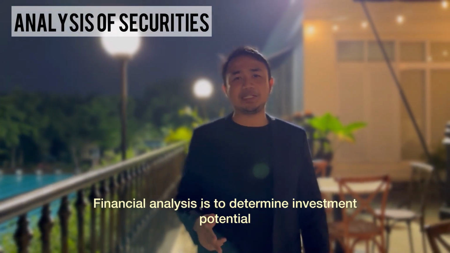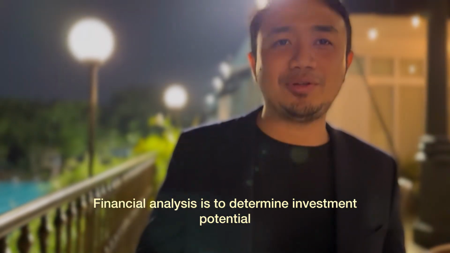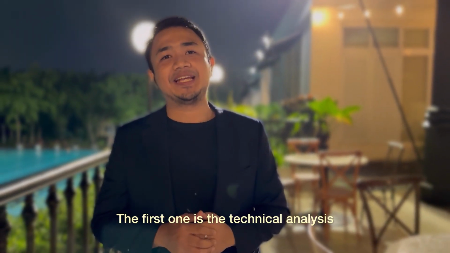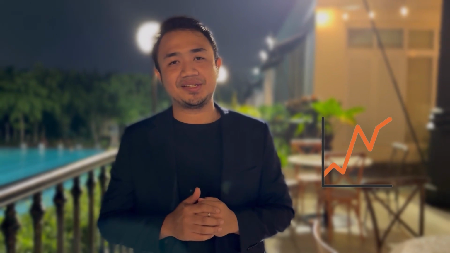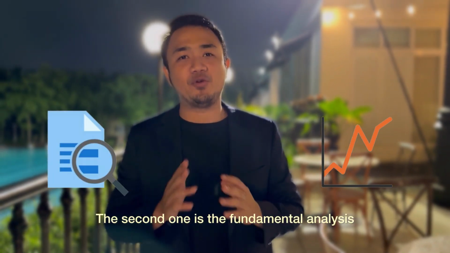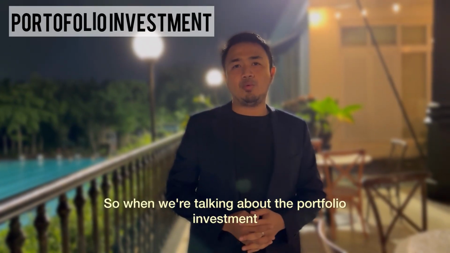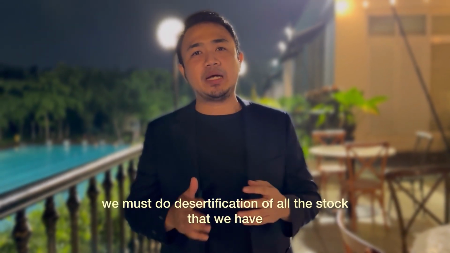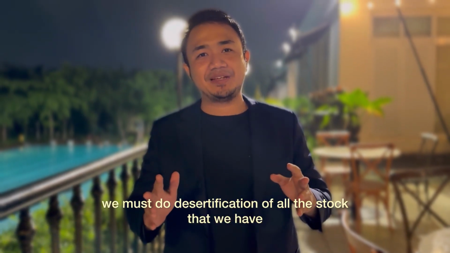Financial analysis is to determine investment potential. There are two approaches to doing the analysis. The first one is technical analysis. The second one is fundamental analysis. So when we're talking about portfolio investment, we must do diversification of all the stocks that we have.